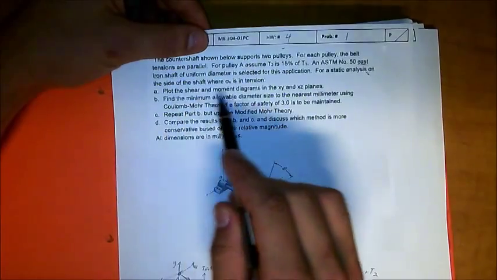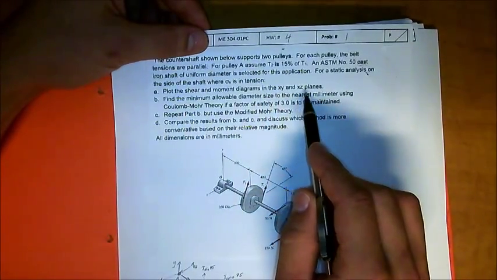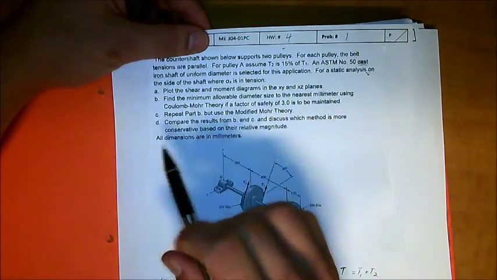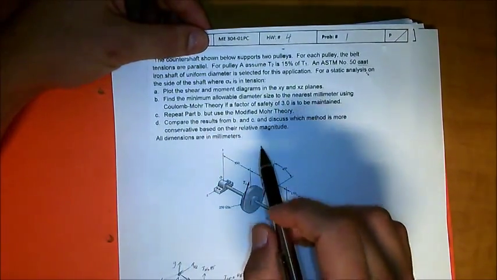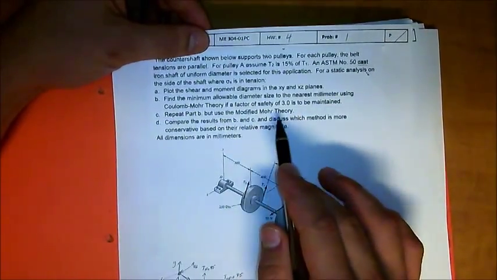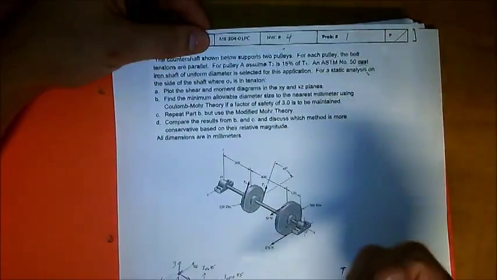So plot the shear and moment diagrams for the x, y, and z planes, and then find the minimal allowable diameter size to the nearest millimeter using Coulomb-Mohr theory, if a factor of safety of 3.0 is to be maintained. Then repeat that with modified Mohr, and talk about the results a little bit. All the dimensions are in millimeters.